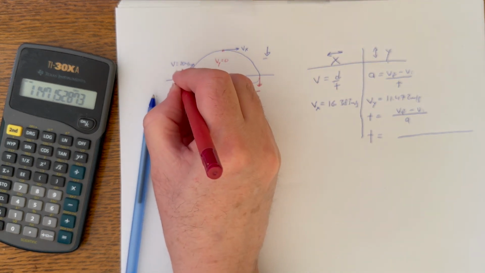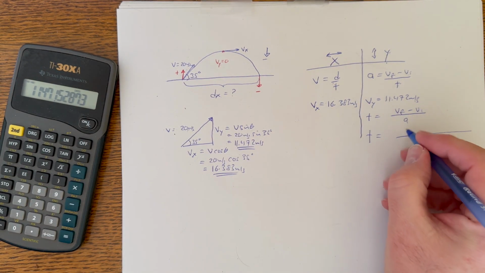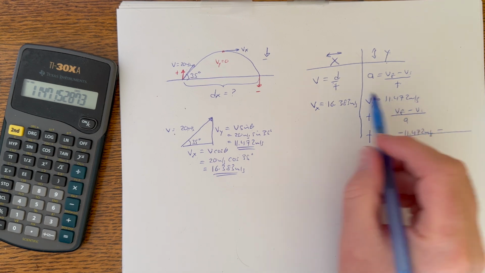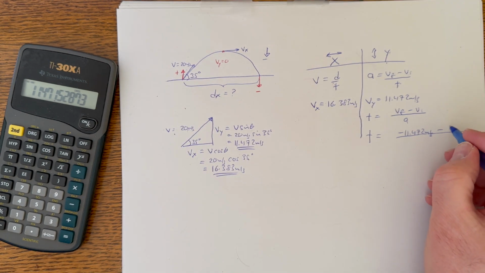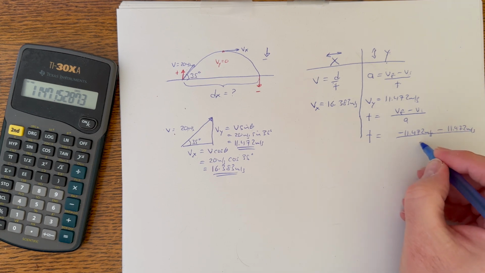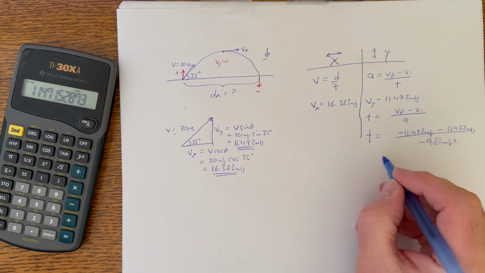This one will be positive, but not positive 20. No, no, no. The final velocity is going to be negative 11.472. The initial velocity right there is going to be a positive 11.472 meters per second. The acceleration, negative 9.81 meters per second squared.